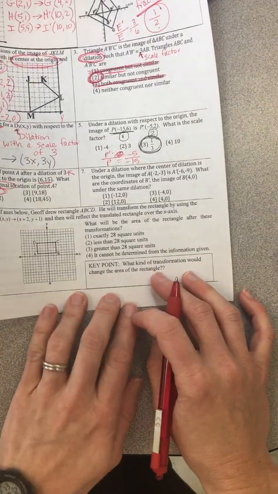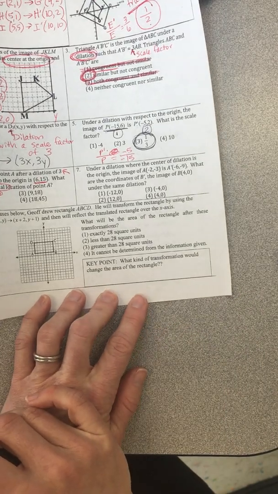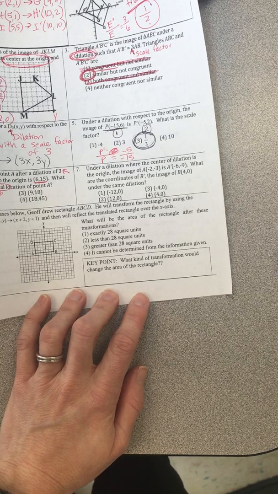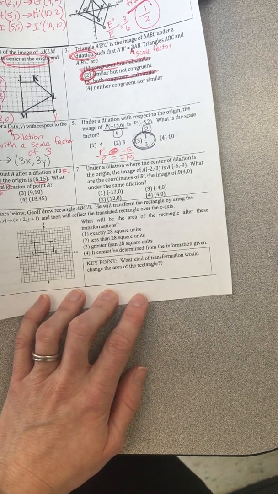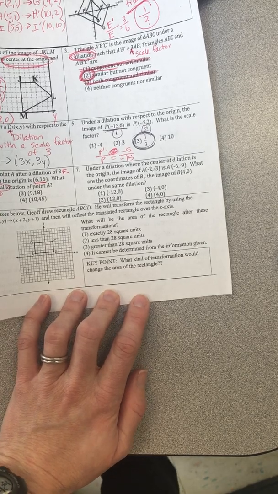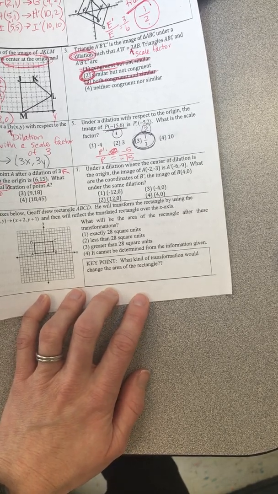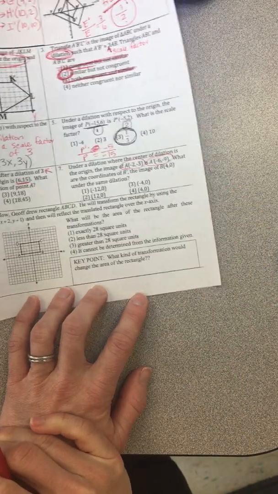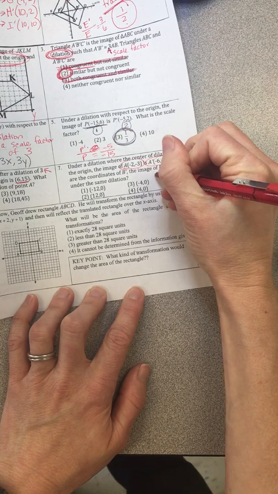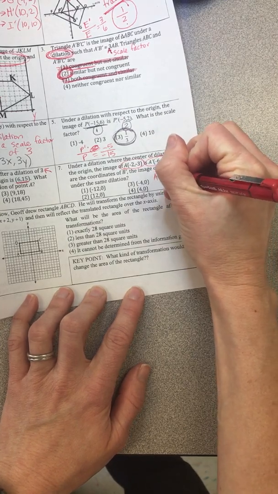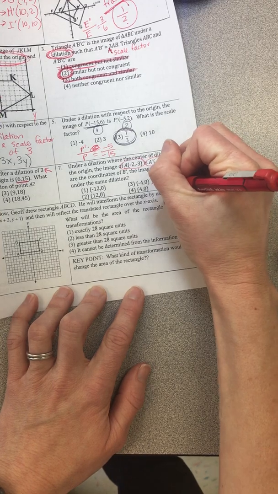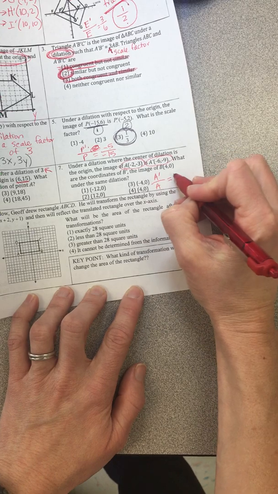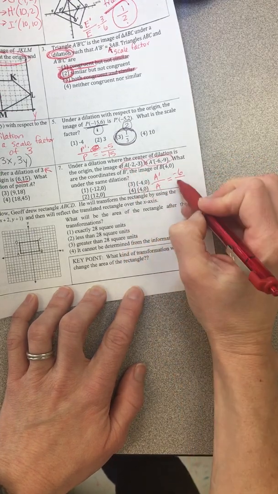Number 7, under a dilation where the center of dilation is the origin, the image of A (-2, -3) is A' (-6, -9). What are the coordinates of B', the image of B (4, 0) under the same dilation? Okay. All right, so you have A and you have A'. Let me just remind you how to do it by hand if you're not sure how to do it. Some of y'all know how to do it in your head, but if you want to know the rule that always works, you would do A' divided by A, and I'll do the x coordinates for this one. So A' is negative 6 divided by negative 2.